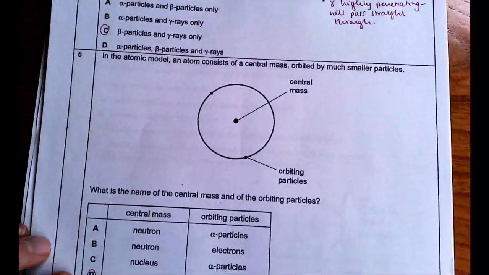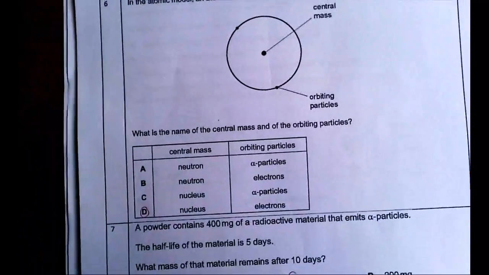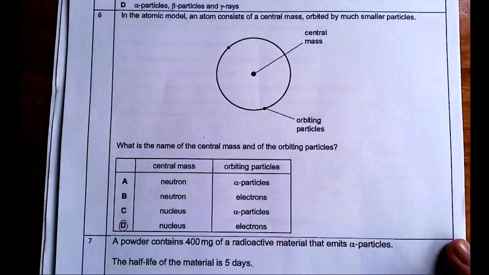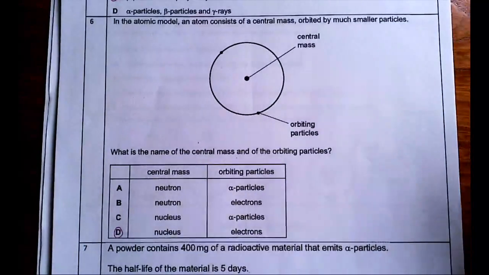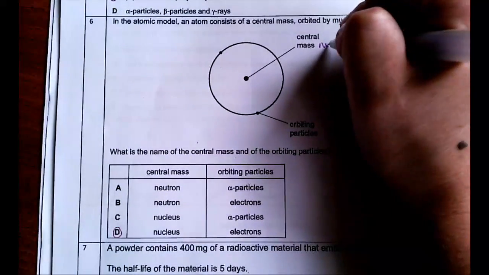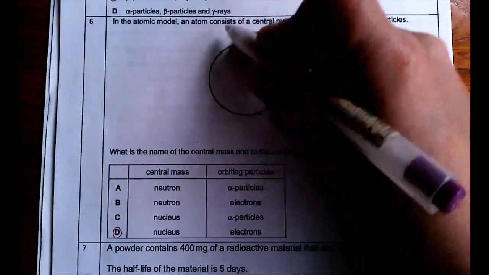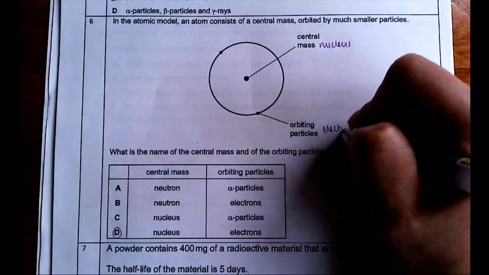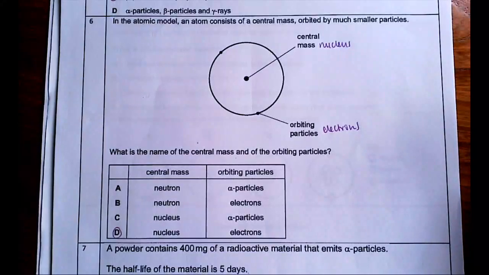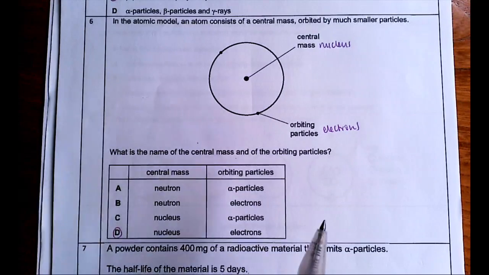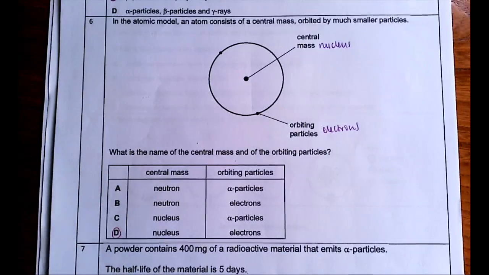That's a memory game to remember what stops each type of radioactive emission. Let's see if I can make that a bit clearer. In the atomic model, we've got a central mass, which we refer to as the nucleus. That's where we find the protons and the neutrons, and the particles that orbit the nucleus are the electrons. I can't help any more than that. You just absolutely need to know the names of the different parts of the atom, so the central mass is the nucleus and the orbiting particles are the electrons, which gives you D.